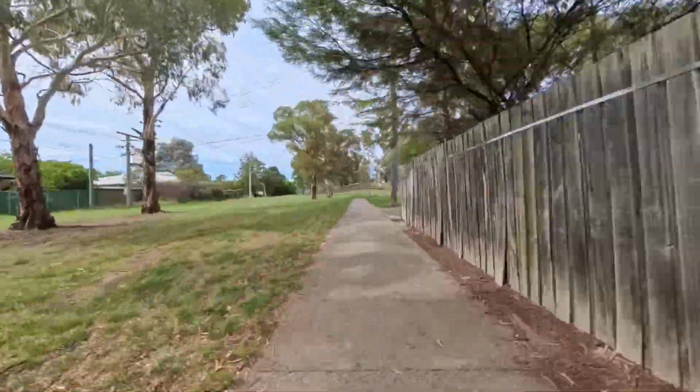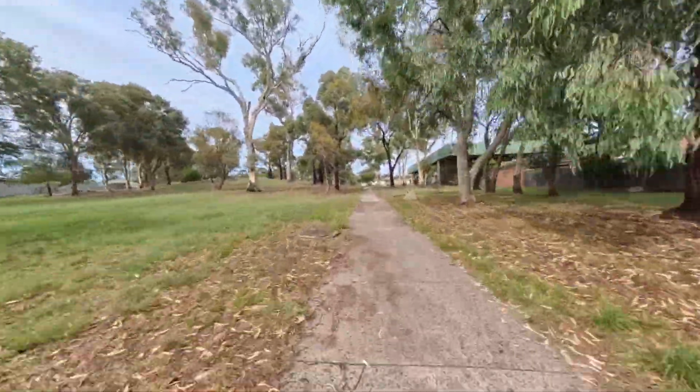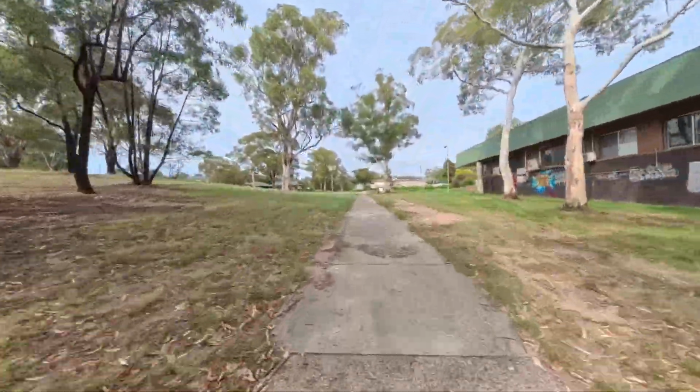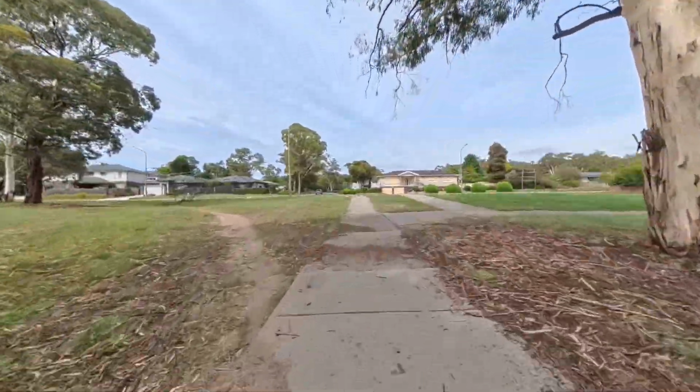All the streets around here are named after gold mining towns. That's Fisher Shopping Centre ahead. We're going to go straight across Kalgoorlie Crescent.